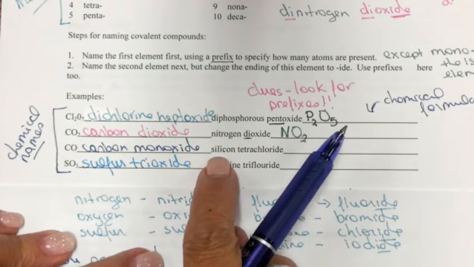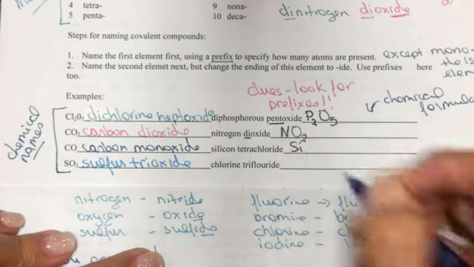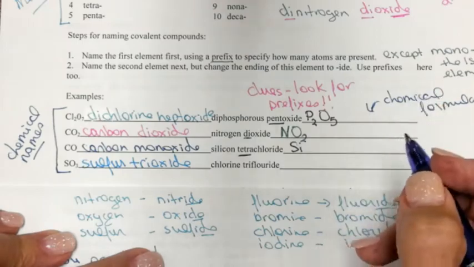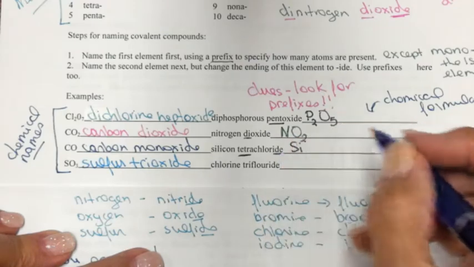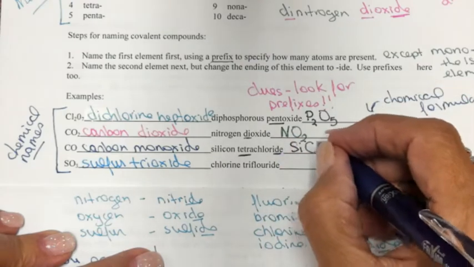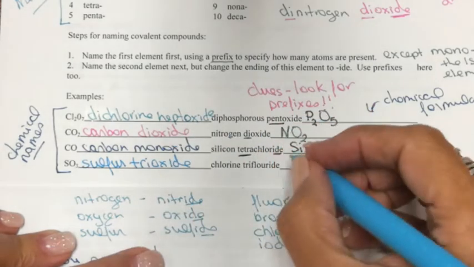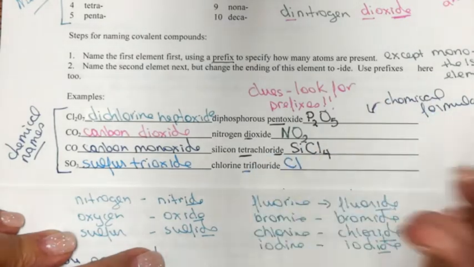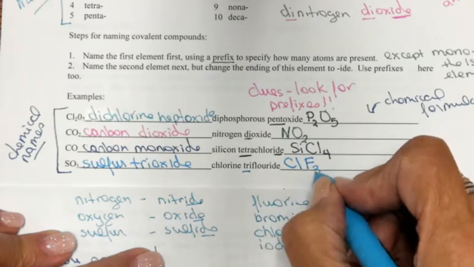Silicon, I look it up on my periodic table. This is element 14. There's 1. There's no prefix, so I'm going to write its symbol. That means 1. Tetra means 4, based on our list up top. Chloride, going backward is chlorine. Symbol is Cl, and I have 4. This is telling me exactly what to write. Write what you see. Chlorine, Cl. No prefix, indicates 1. Tri means 3. Fluoride is fluorine, F. 3.